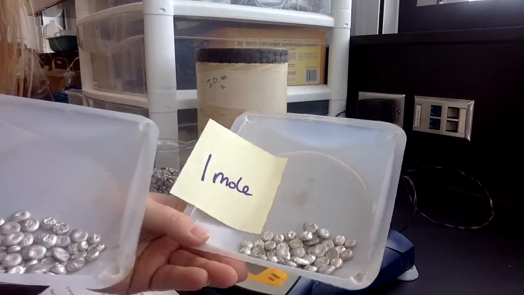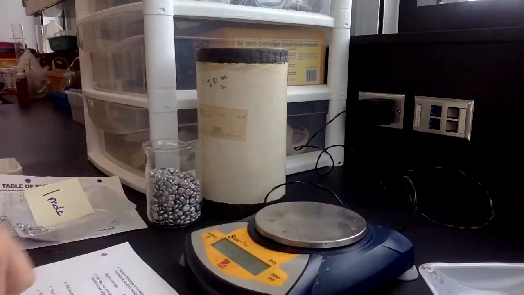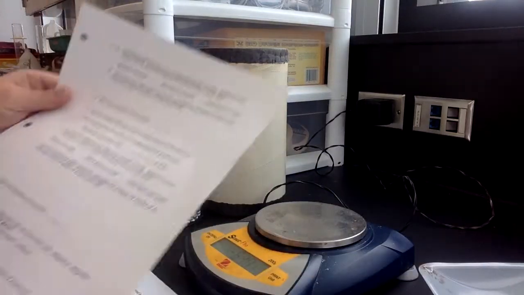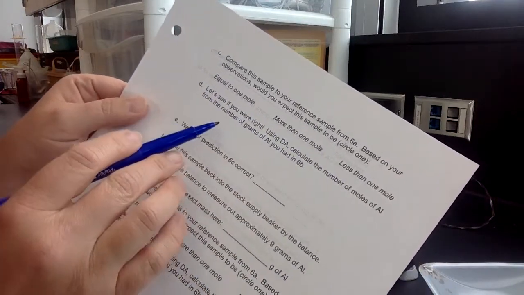Sorry, I'm trying to hold them so you can actually see. All right, so from those 2 examples, you made your prediction. You filled in one of these. So is it equal to 1 mole, more than 1 mole, or less than 1 mole? Let's see if you're right.